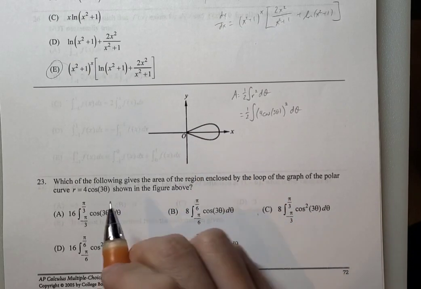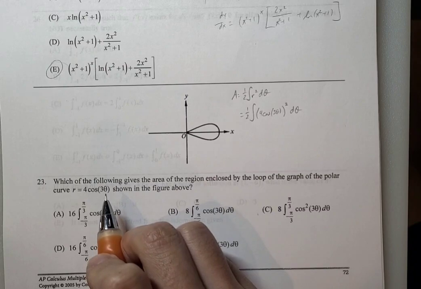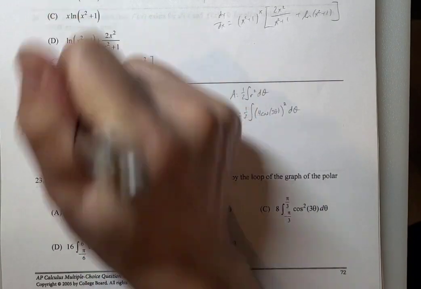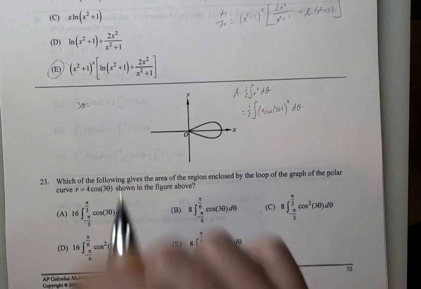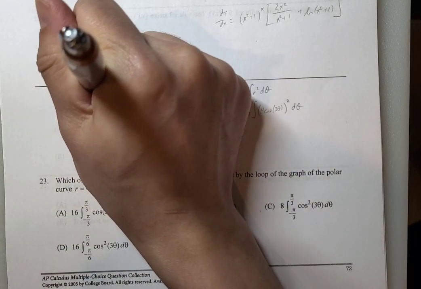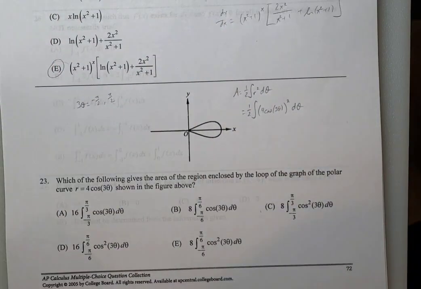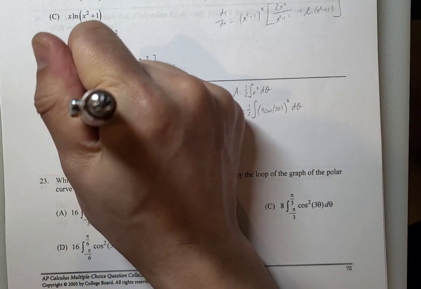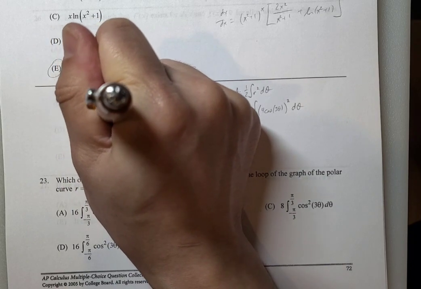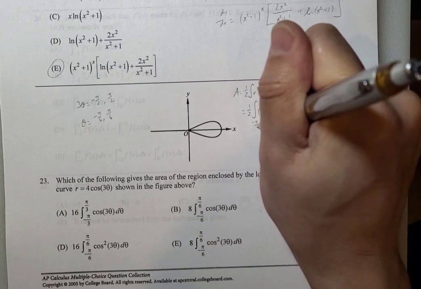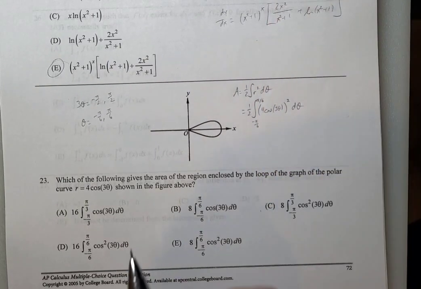So we want 3 theta equal to negative pi over 2 and pi over 2, right? So our theta would be negative pi over 6 and pi over 6, okay? So that would be our limits of integration.